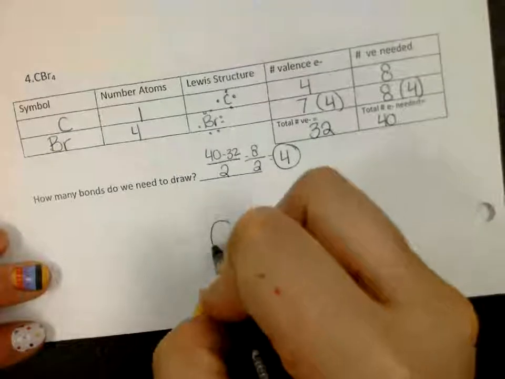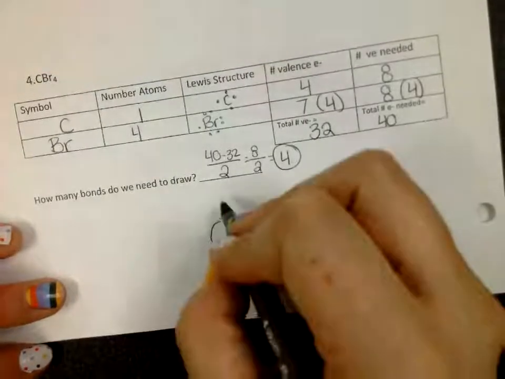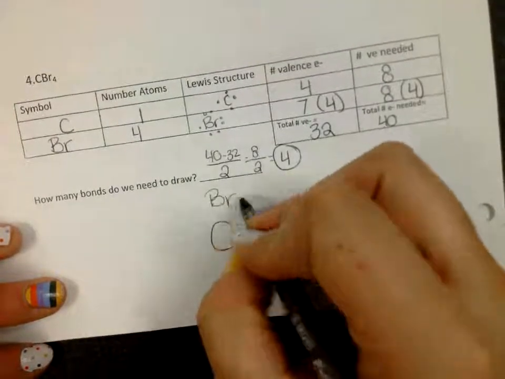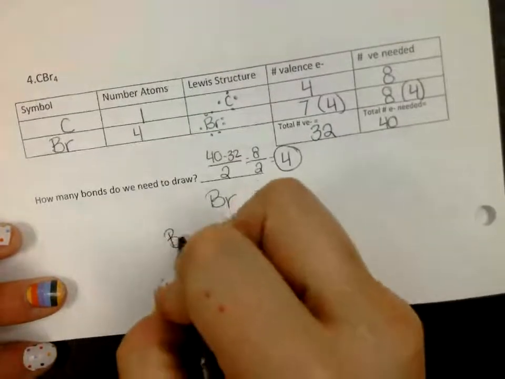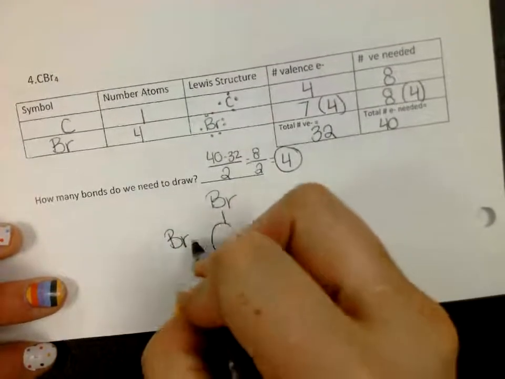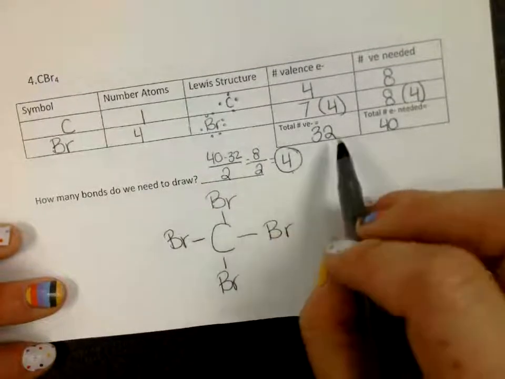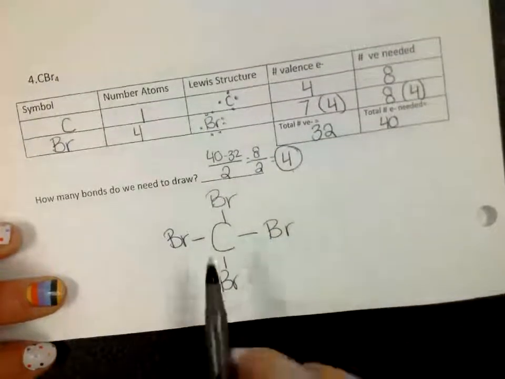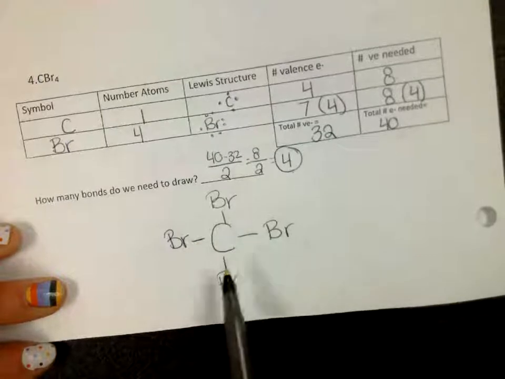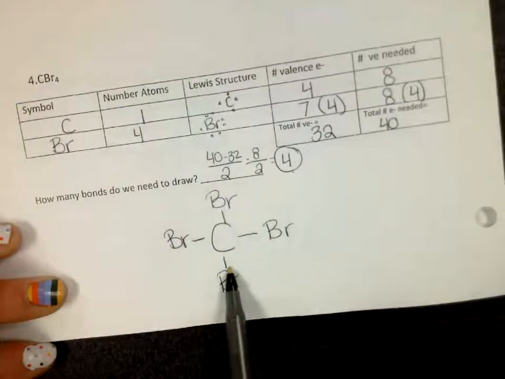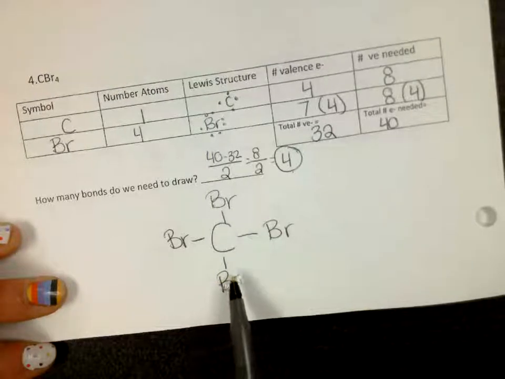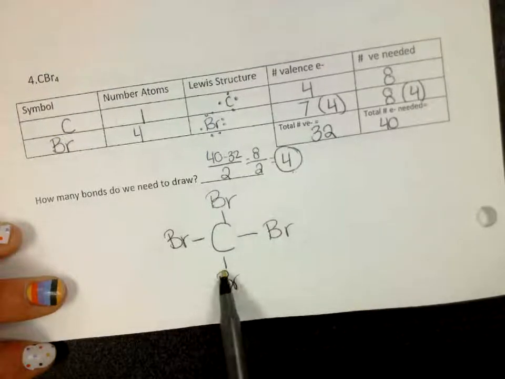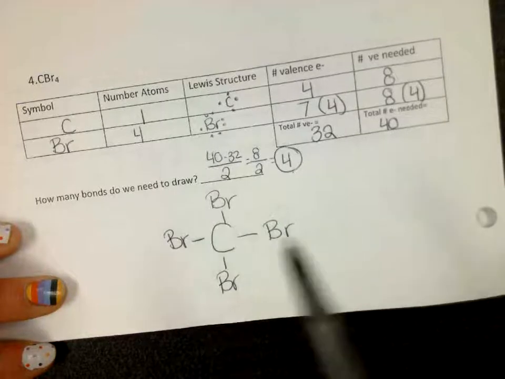So we're going to put the first one in the middle. That's always the easiest way to start. We're going to put the bromides around the outside. We're going to draw 4 bonds because that's what our number is. But we need 32 valence electrons, and we have 8. Yeah, we give each of them, they each want 8, right? So we start passing out electrons so everyone gets 8.